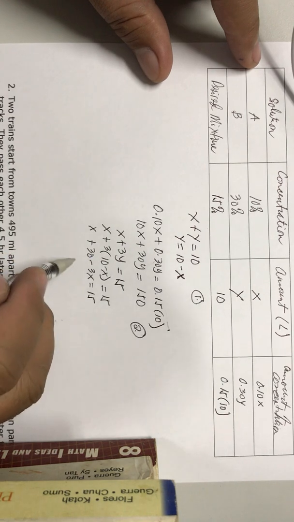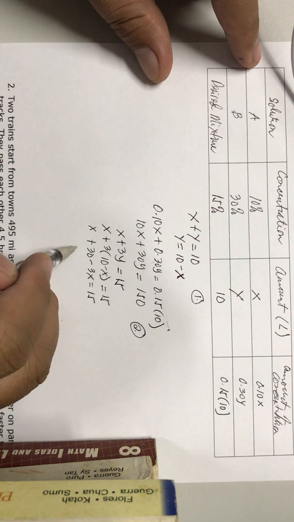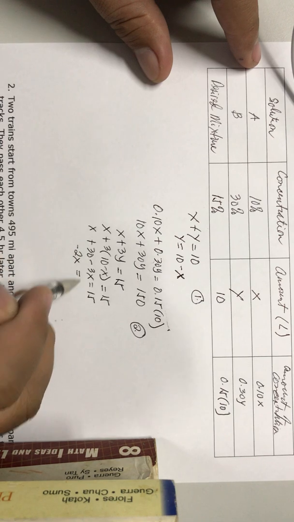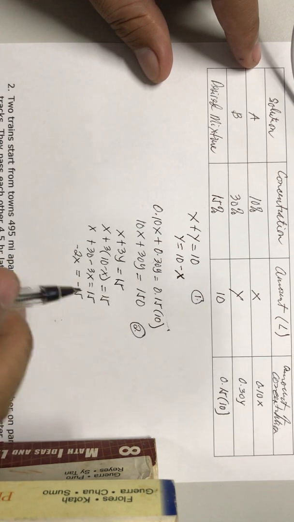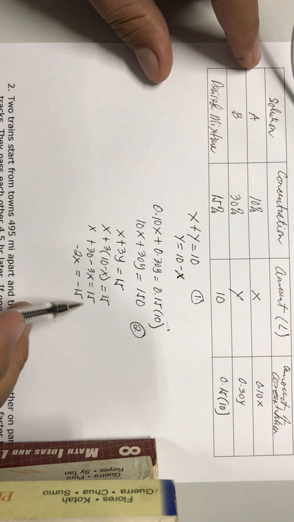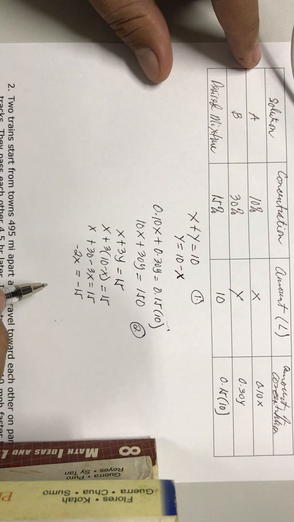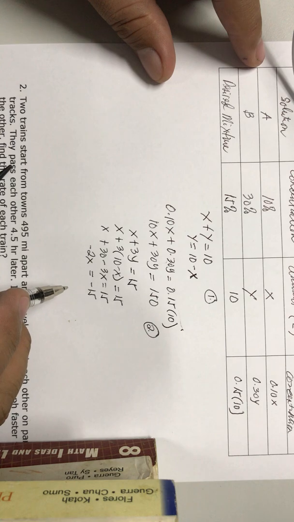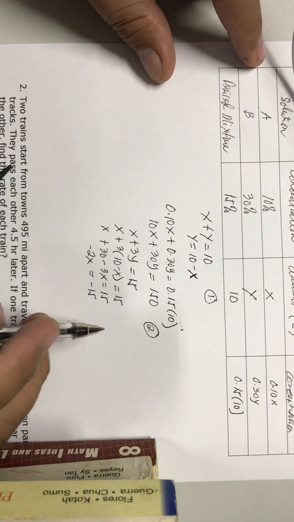Combine like terms and subtract 30 to both sides of the equation. Negative 2x is equal to negative 15. Negative 15 is obtained by subtracting 30 from 15, right after you subtract 30 to both sides of the equation.